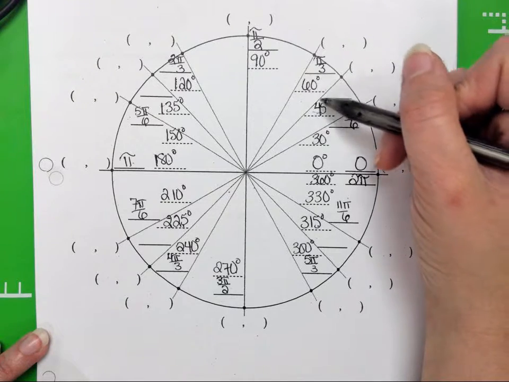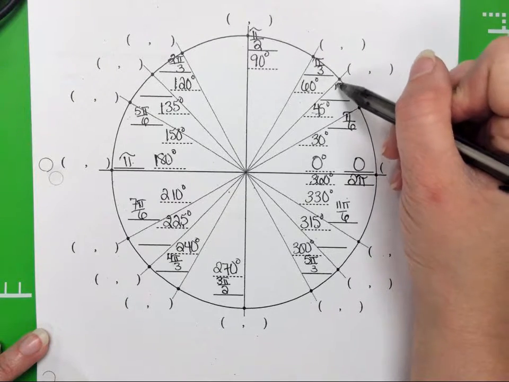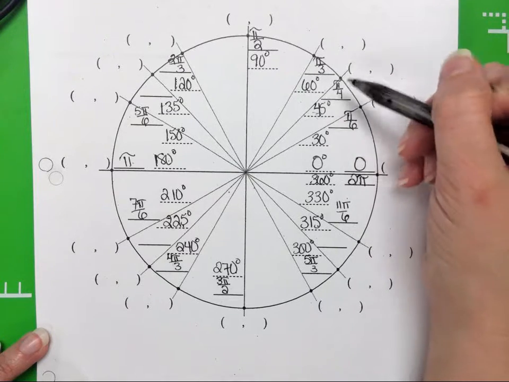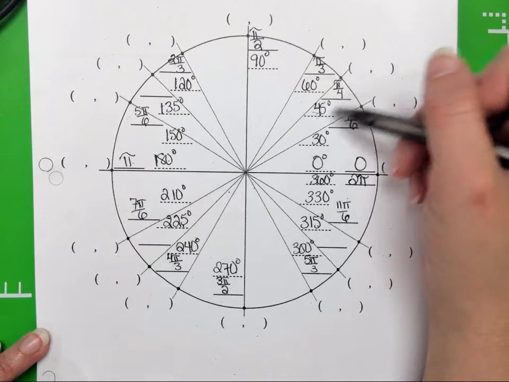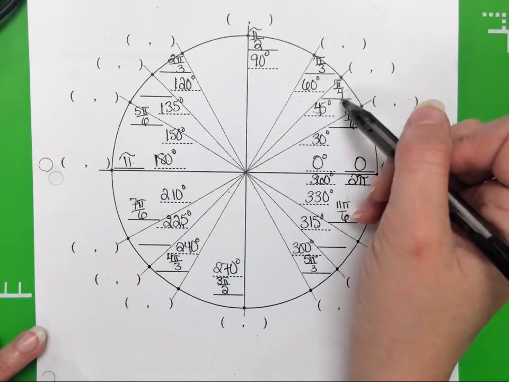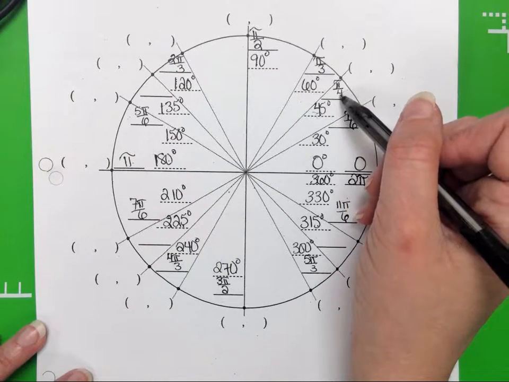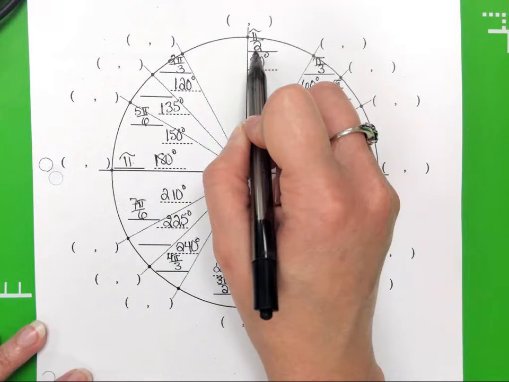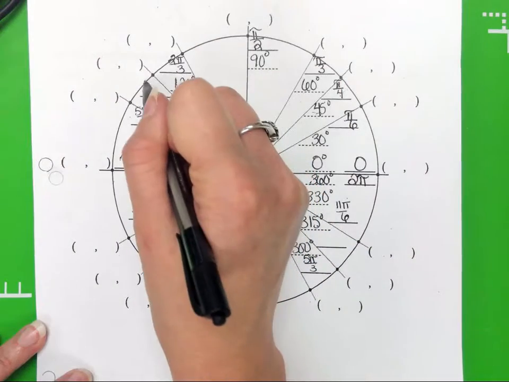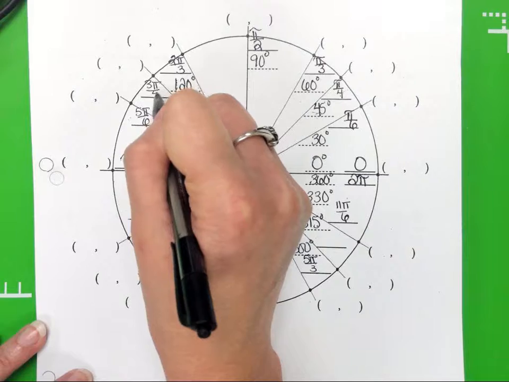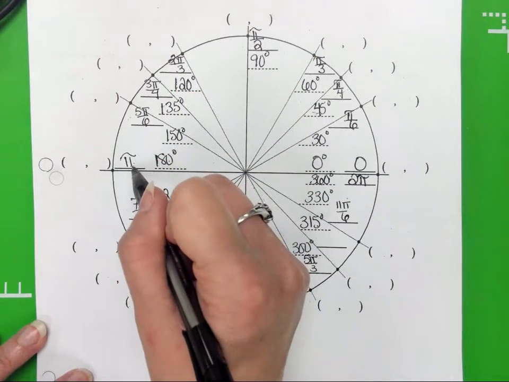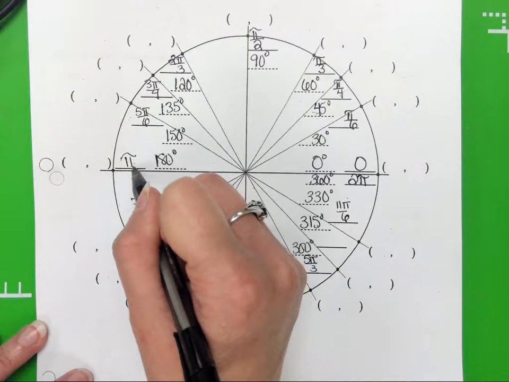Right here, 45. 45 was pi over 4. Very good. Remember, 45, pi over 4. The 45 one's the easy one, okay? All right, hit your reference angles every single time. This is 1 over 4. 2 over 4 is still pi over 2. 3 over 4 doesn't do anything. Hit your reference angle. 4 over 4 is still pi.